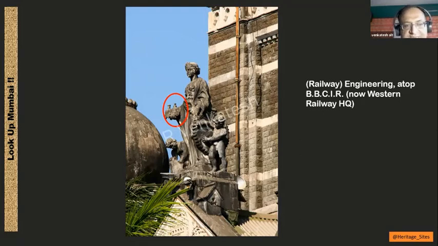And I think I forgot to mention the four great statues of the CST were by Thomas Yerp and Company: Progress, Agriculture, Science, and Naval Engineering.